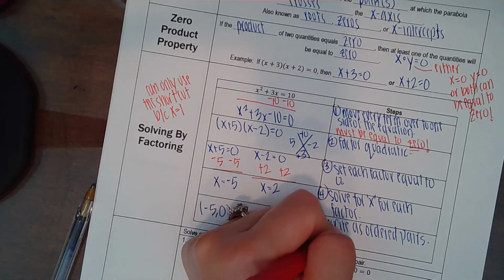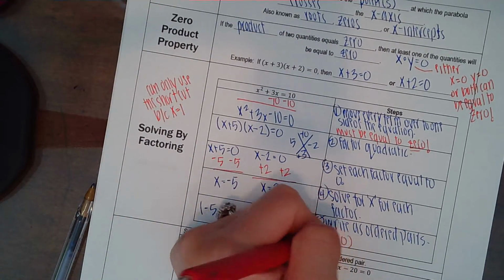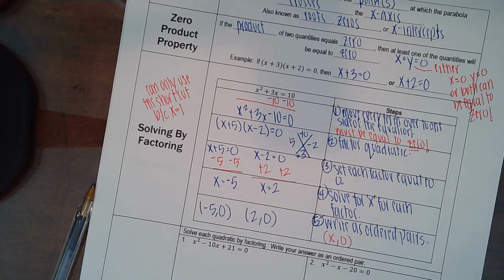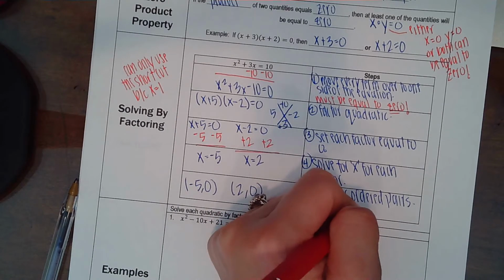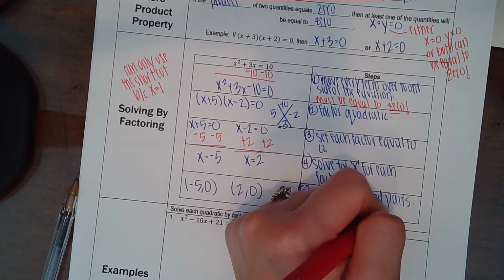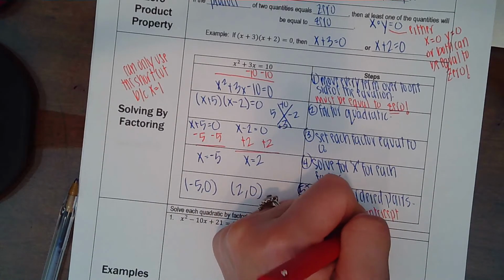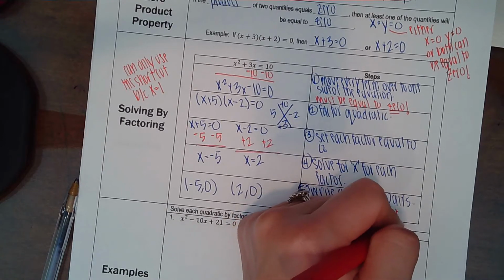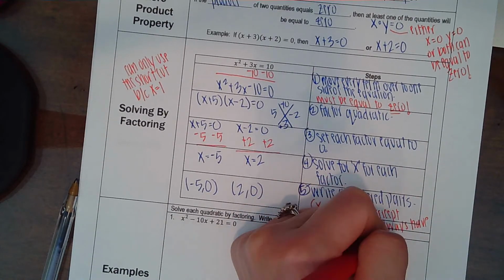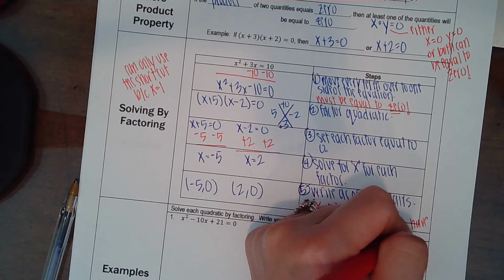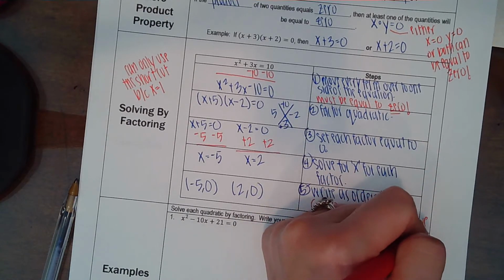And I'll make a little note. It's always x comma 0. An x-intercept will always have a y equal to 0.